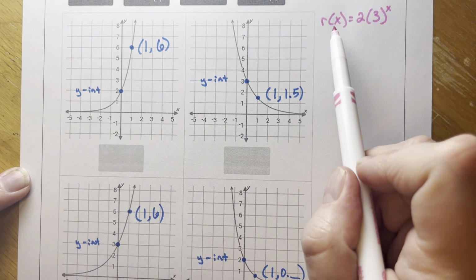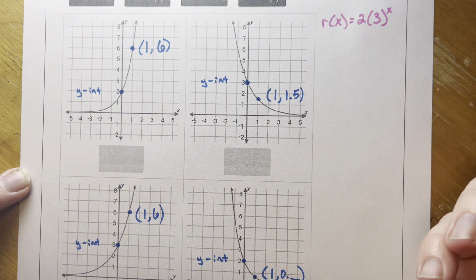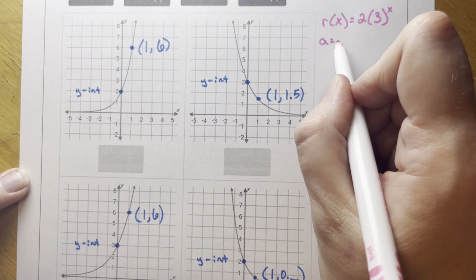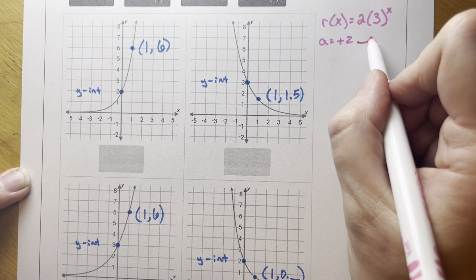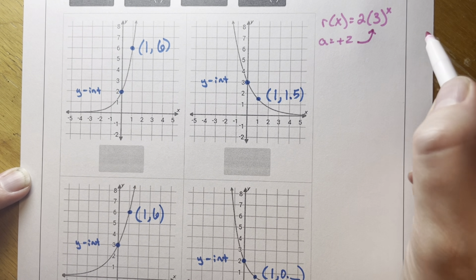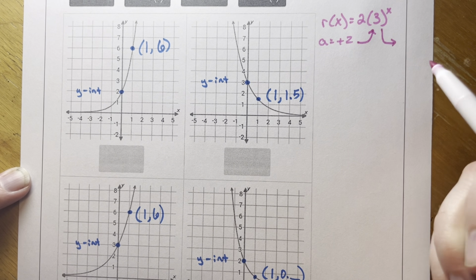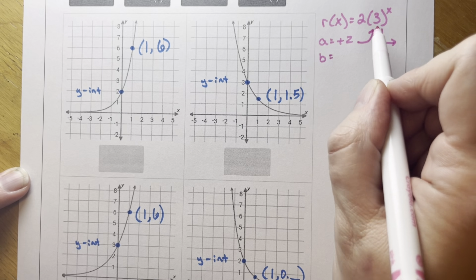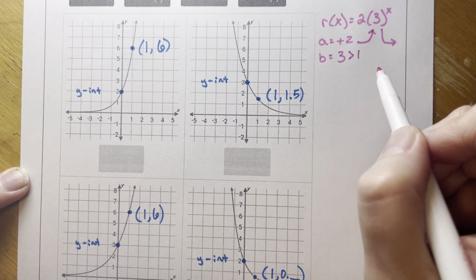Our first exponential function is r of x equals 2 times 3 to the x power. So let's get started. So a is very much a positive 2. And because of that, we know our graph is going to travel steeply upward to the right, or it's going to flatten out as we head to the right. And then b is equal to 3. That's our base. And that is very much greater than 1.